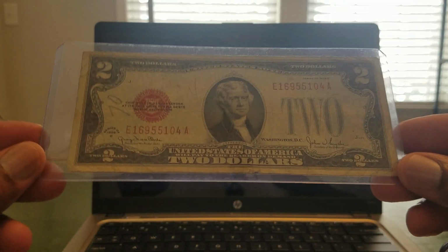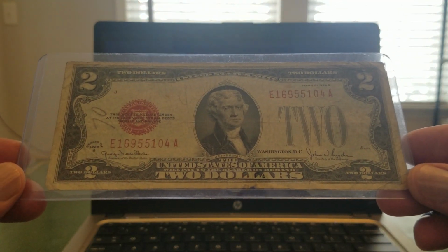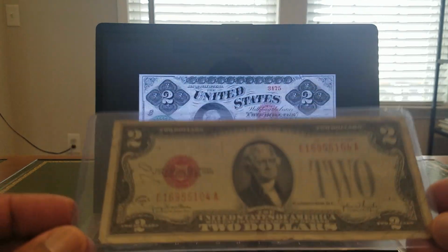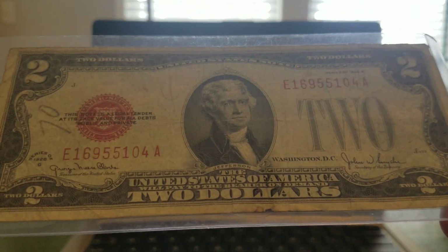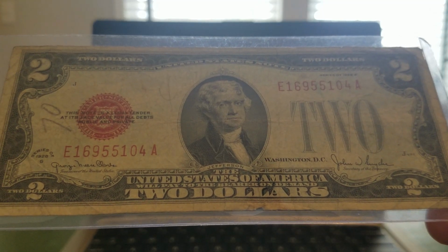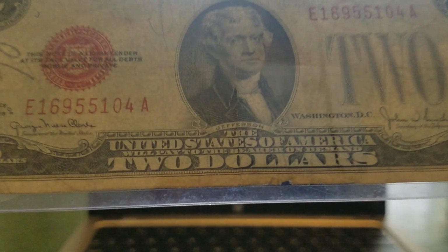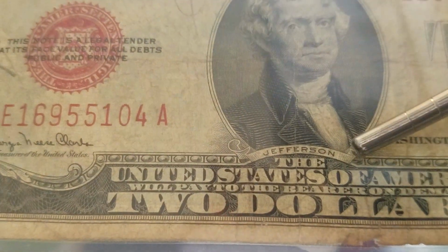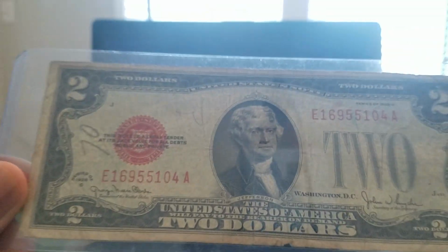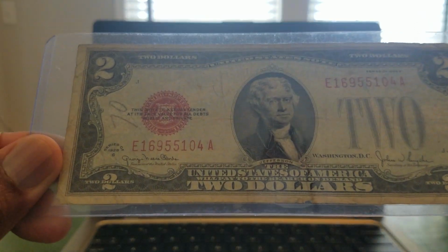This is what they currently look like now. Well, this is one of the more recent versions of this denomination, the $2 bill, with Jefferson up top.